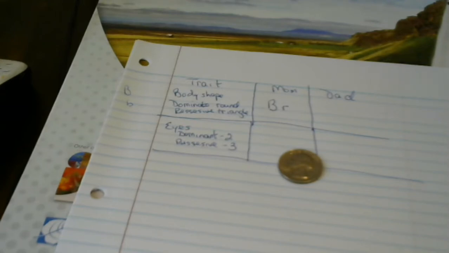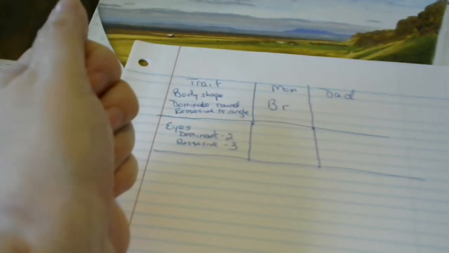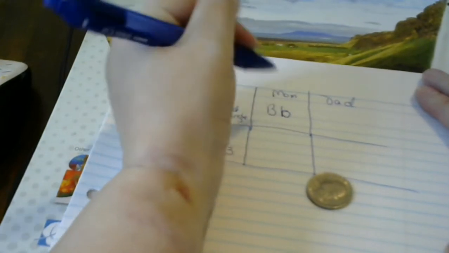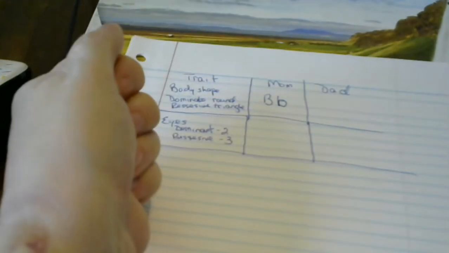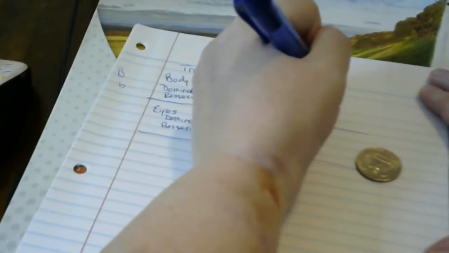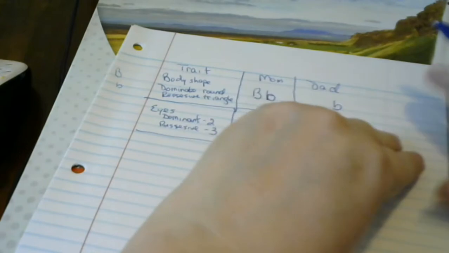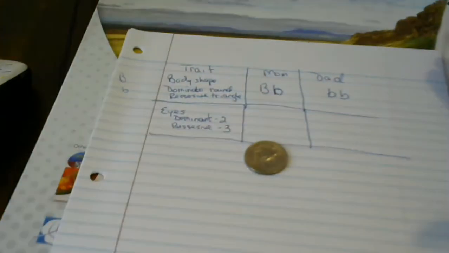Okay, so I have mom is big B, little b. I'm sorry, big B, little b. Okay, so let's do dad. All right, so we have recessive for dad. Okay, let's do the other allele. And he's also recessive.